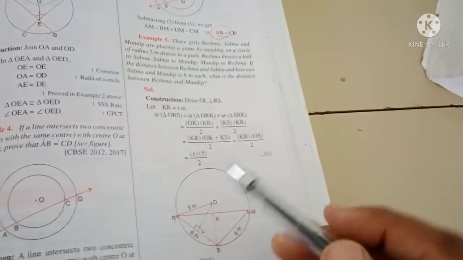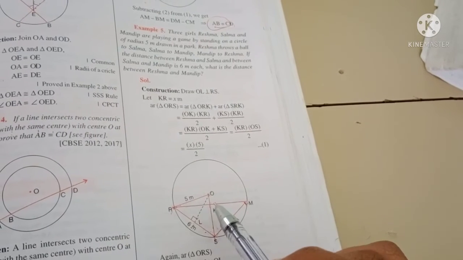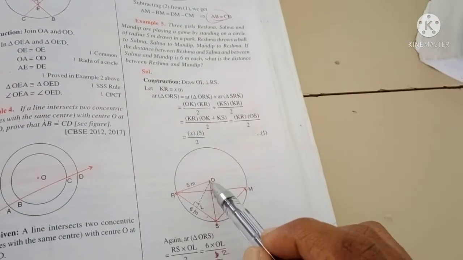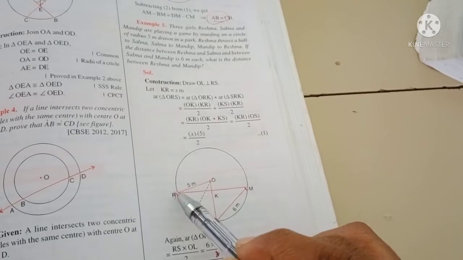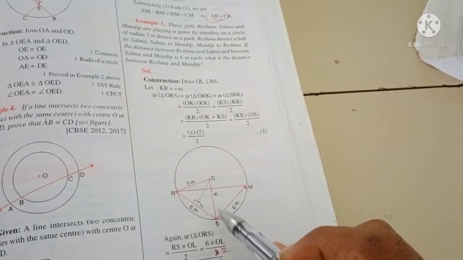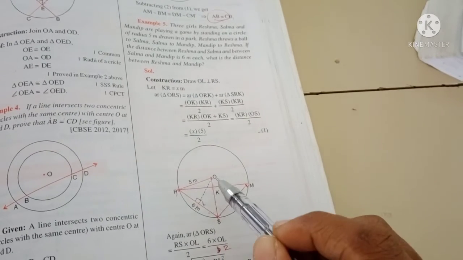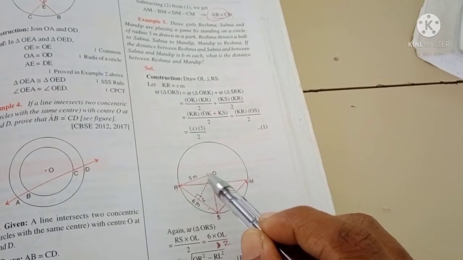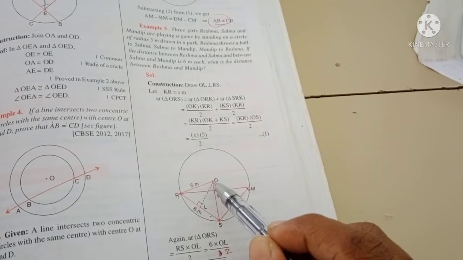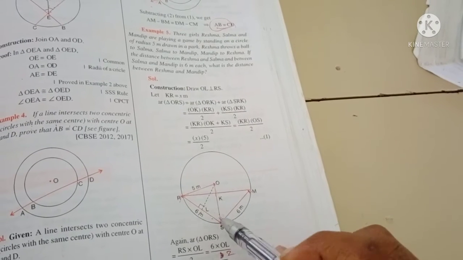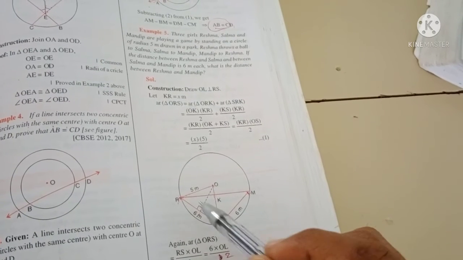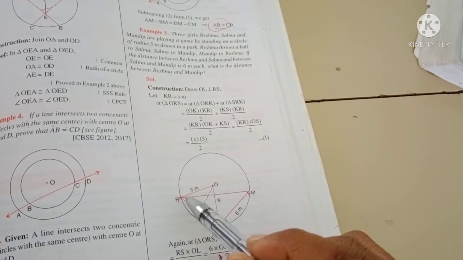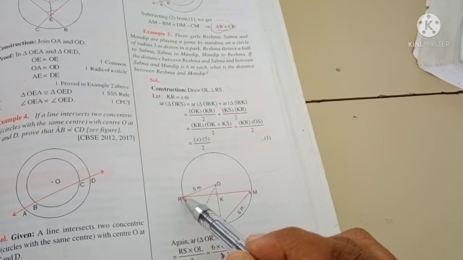Let this distance KR be x meters, KR equal to x meters. Now consider the triangle ORS. We will find the area of ORS. The triangle ORS is made up of two triangles, ORK and KRS.